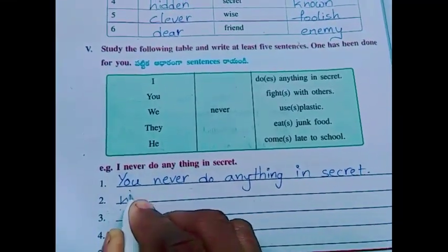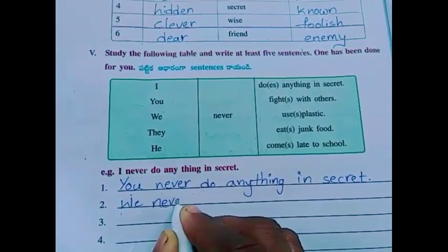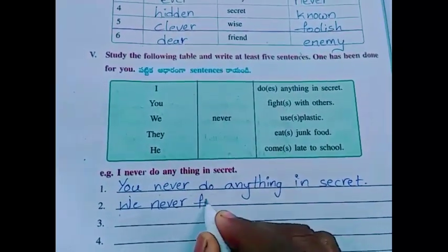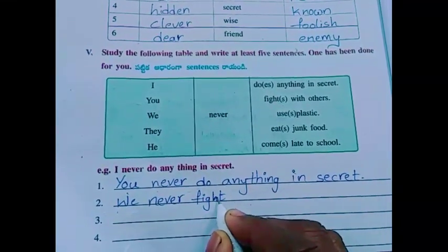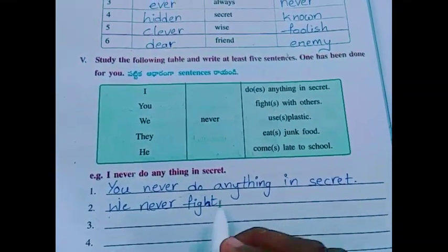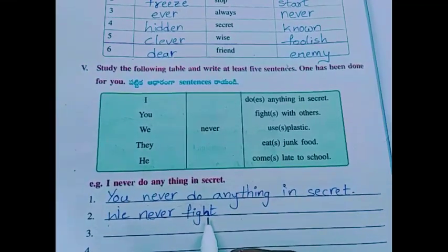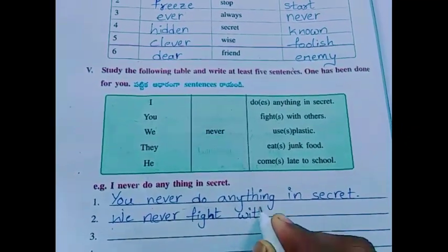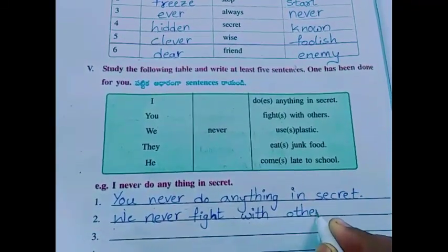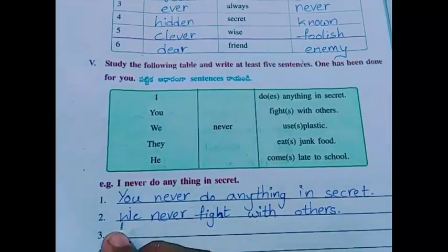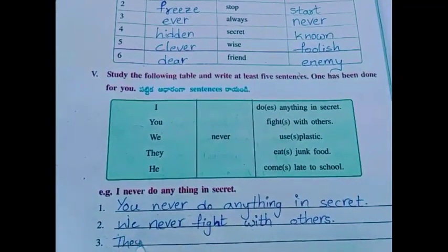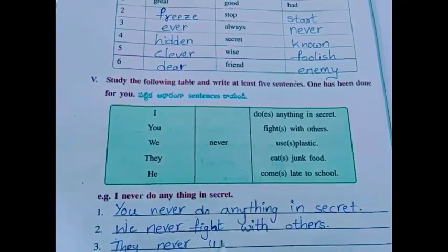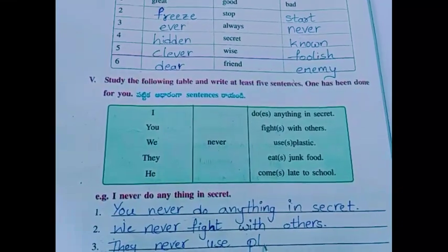Next, we never fight. After we we should not use S or ES to the verb. That's why we have to write the first form only. Fight with others. They never plastic.